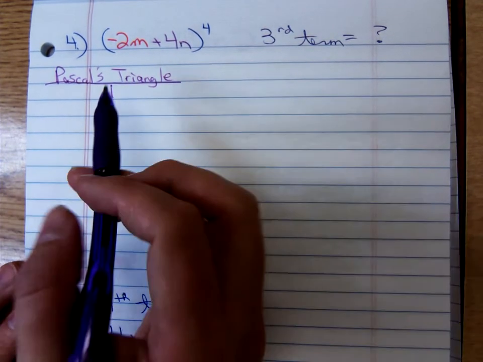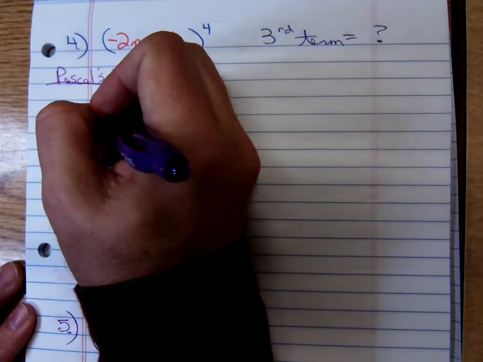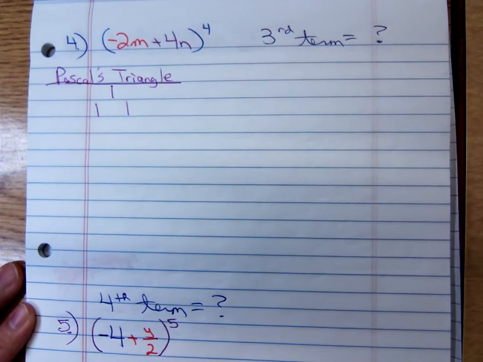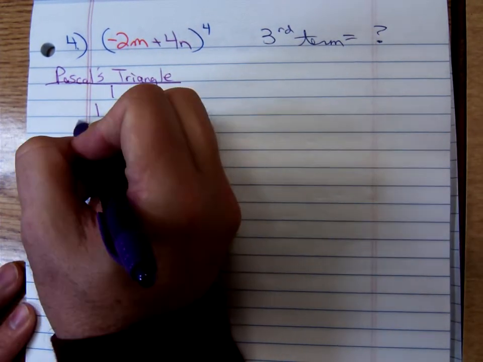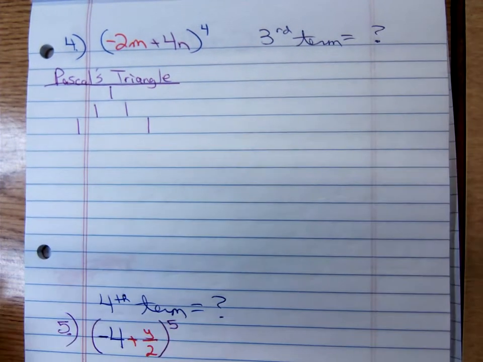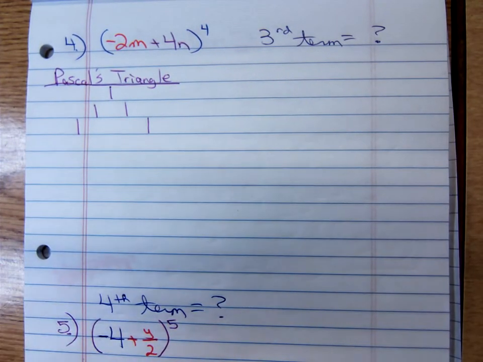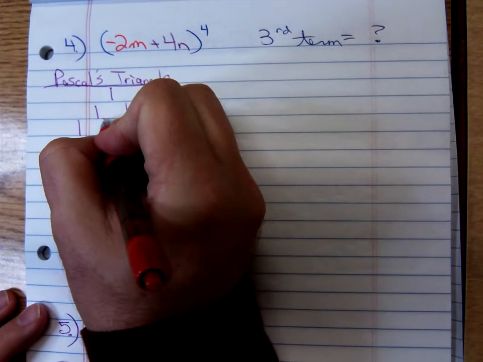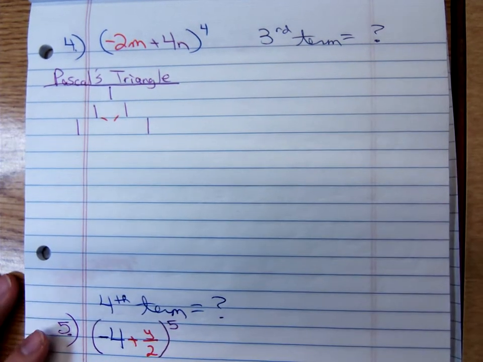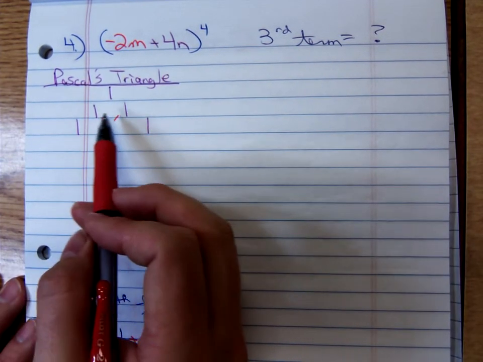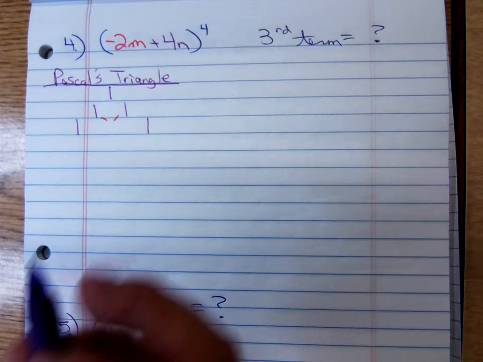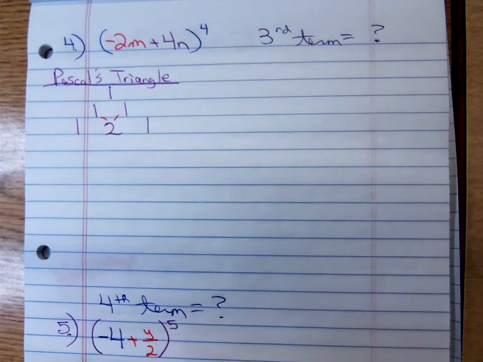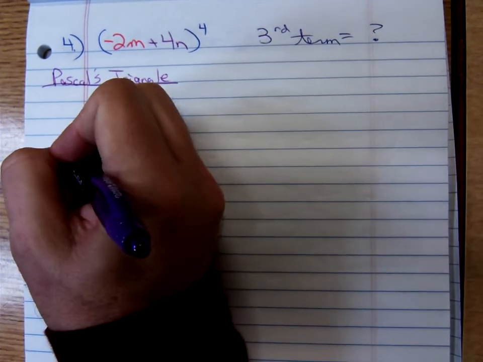So row 1 has 1 number. Row 2 has 2 numbers. Row 3 is going to have 3 numbers, but to determine that missing number, we add the pair of numbers immediately above it. 1 plus 1 is 2, and that's why you called out 2.